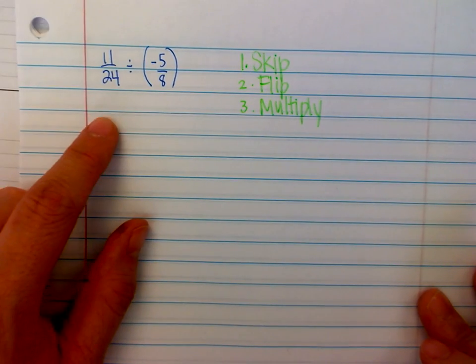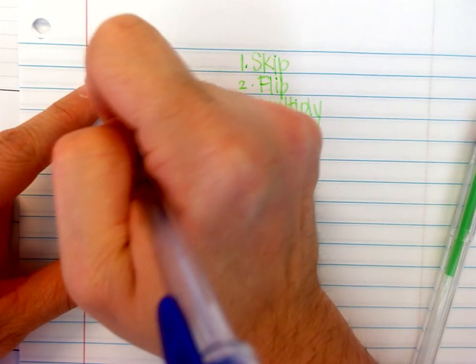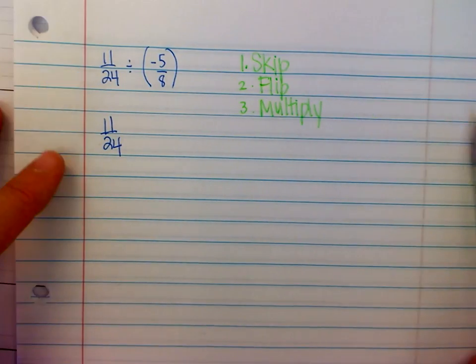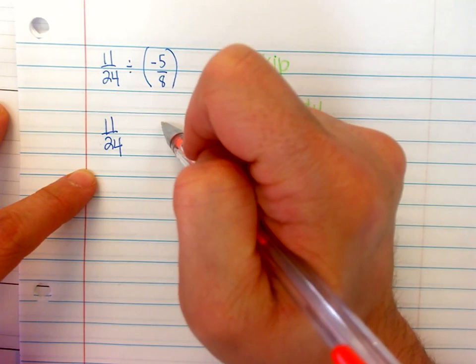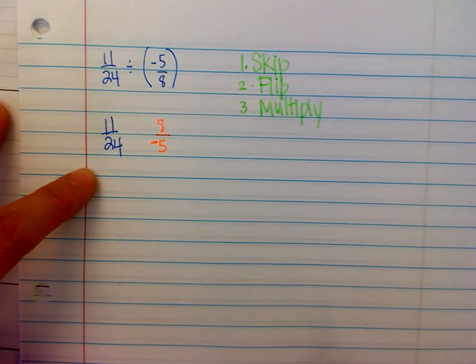So we look at our two fractions. We skip this first fraction. We just write it as is. We look at the next fraction, and that's the one we're going to flip. So 5/8 becomes 8/5. And then we multiply.